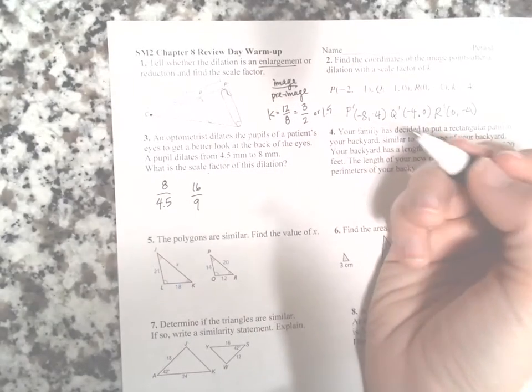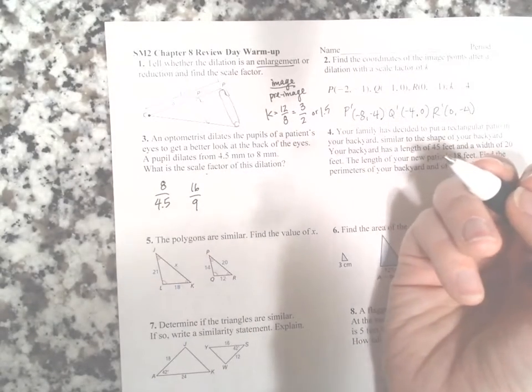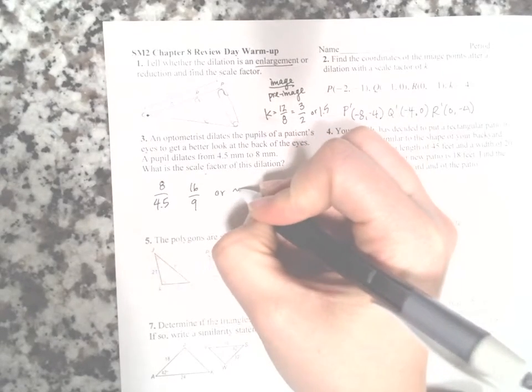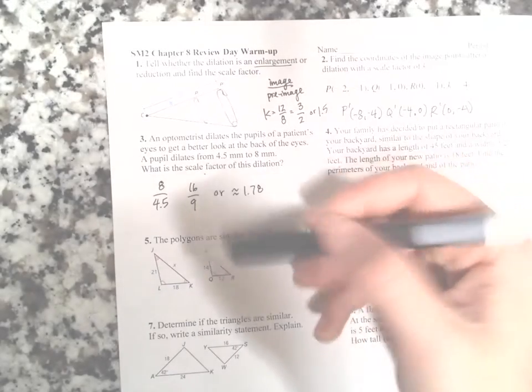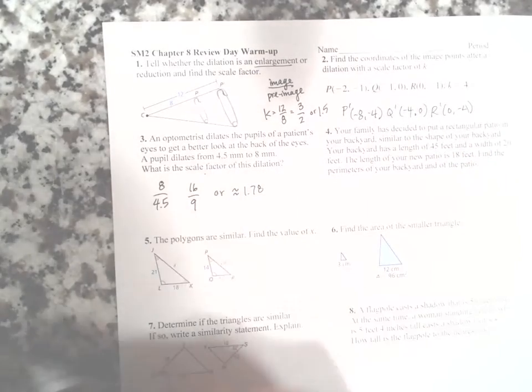And if you end up needing just more of an approximate answer, you can divide those and you get about 1.78. Or you could say that that's 1 7/9. That also works. Alright, number 4.